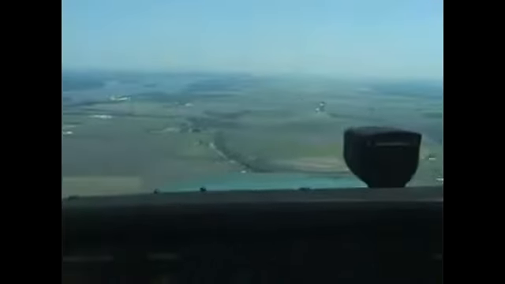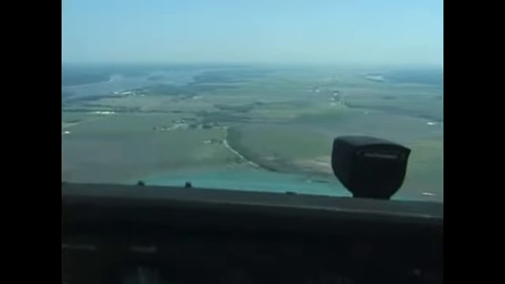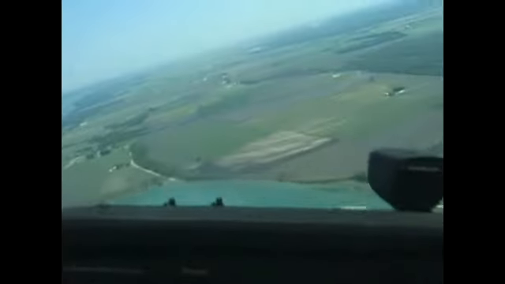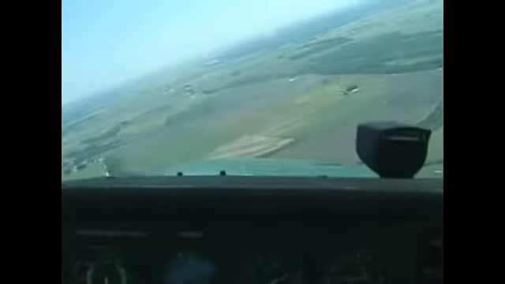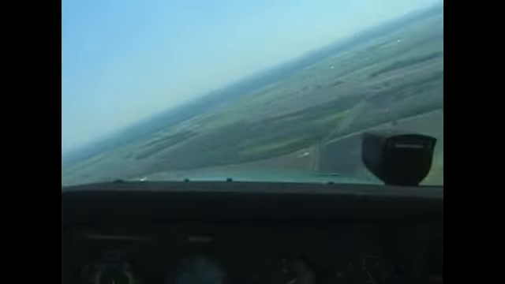I'm going to come out here about a mile or so, and then start to descend down to our pattern altitude. I'm going to reduce my power, add my carb heat so we don't get any icing in the engine. And we'll start a nice 30-degree bank turn while we're descending. That should put us about 45 degrees to the downwind leg. So our downwind leg is going to be to the north, and we're going to come in about 45 degrees to that.